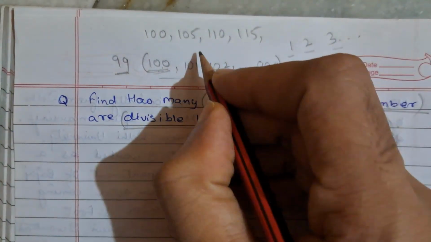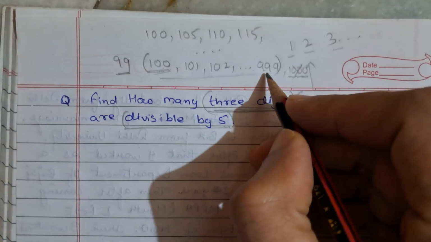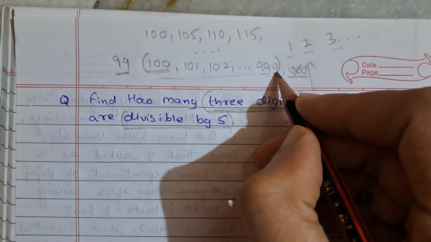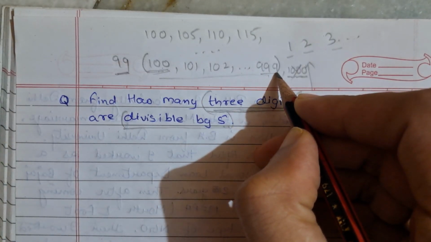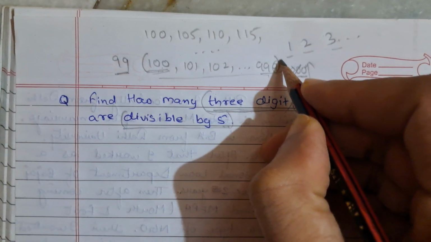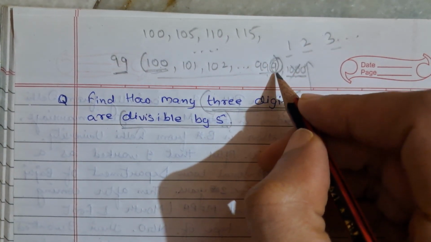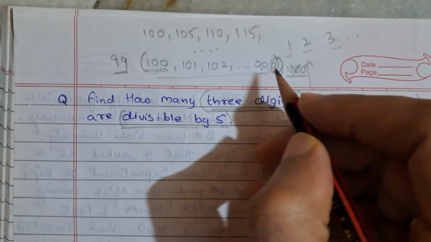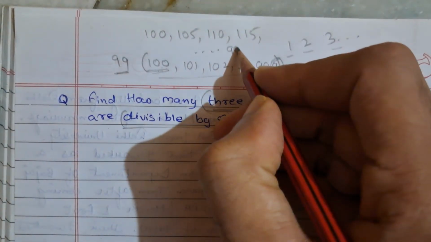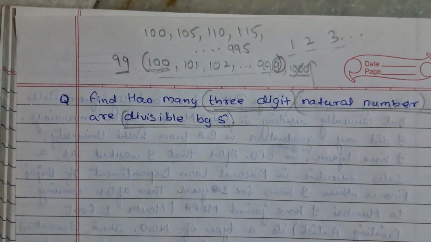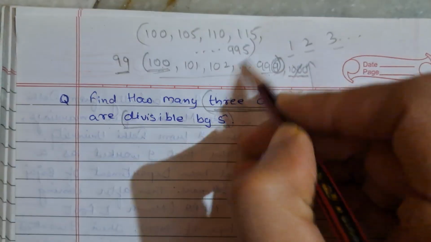And similarly, if I go in this list, who will be the last number? Obviously 999 is not divisible by 5. Why not? Because the ending number is not 0 or 5, right? So who can be the last number divisible by 5 in this list? Yeah, you are right. 995. Correct? So these are the numbers which I need to target.